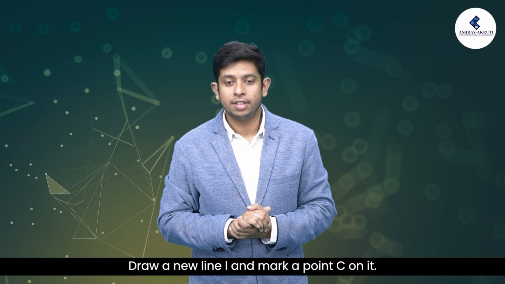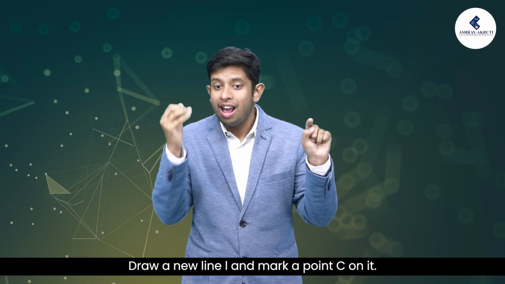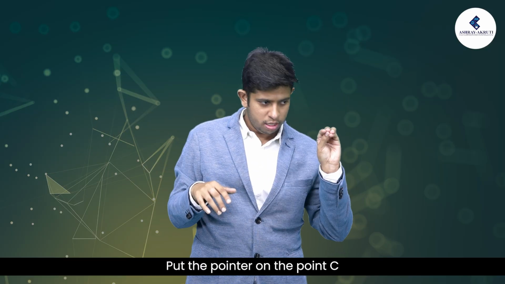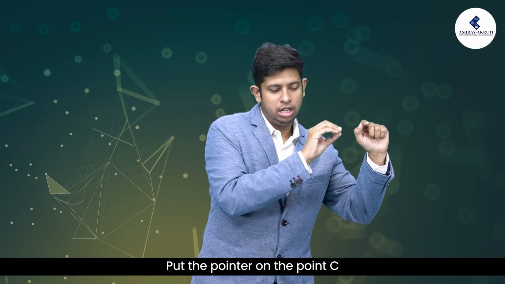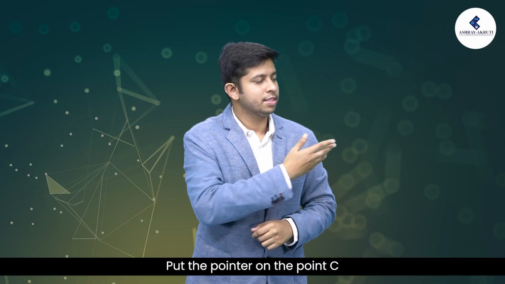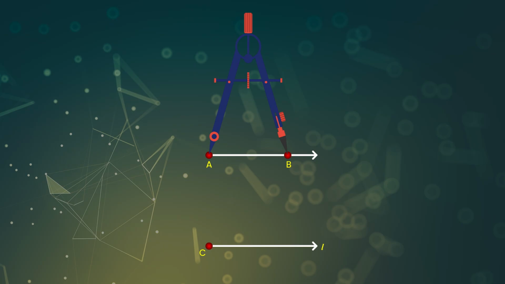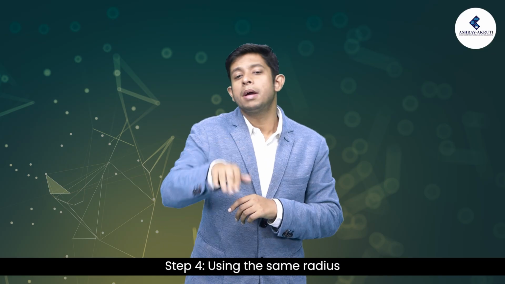Step 3. Draw a new line L and mark a point C on it. Put the pointer on the point C. Step 4.